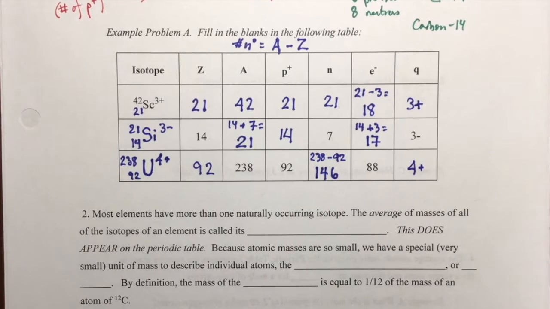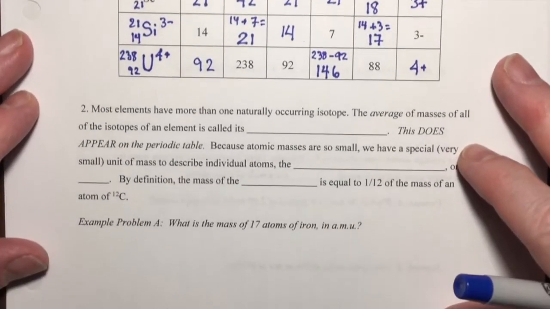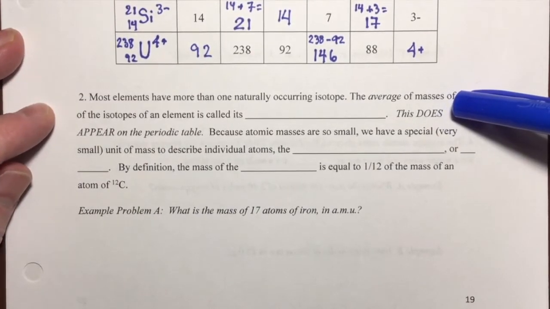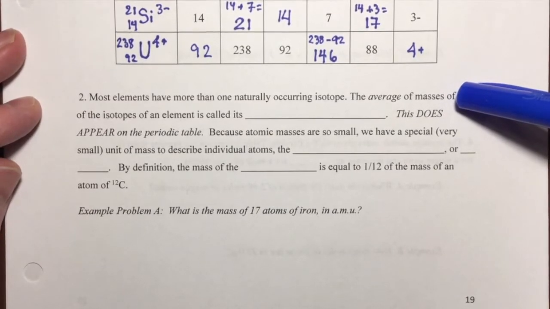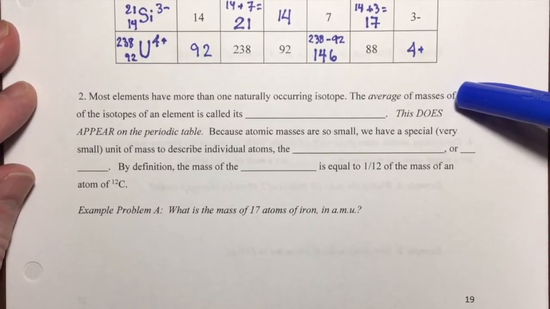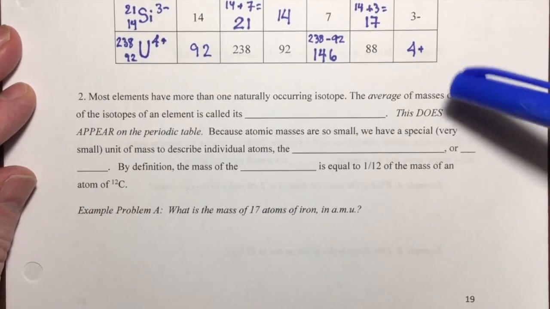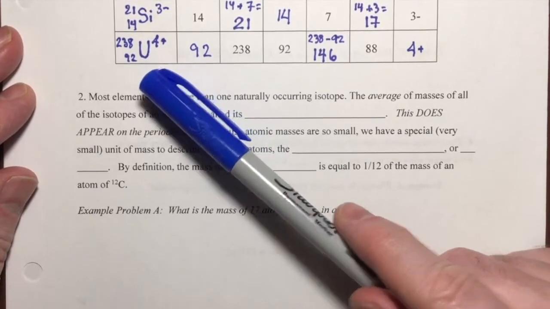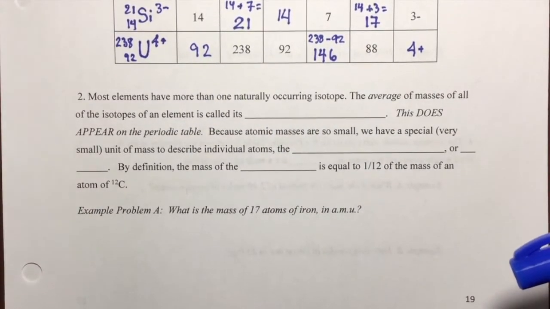Okay, continuing on, we're going to talk about isotope masses and being able to use the average mass for calculating the mass of a certain number of atoms. So as we move down here to section 2 on this page, most elements, like carbon and nitrogen and so forth, have more than one naturally occurring isotope. They have more than one isotope that will occur in nature. So for example, uranium has a 238 isotope. There's also a 235 isotope of uranium.